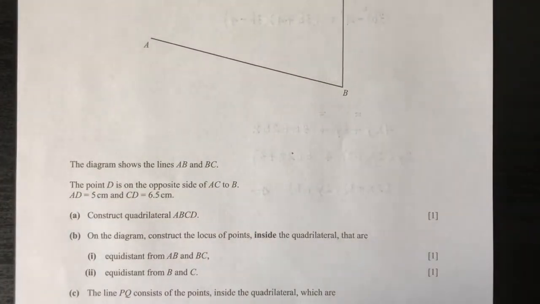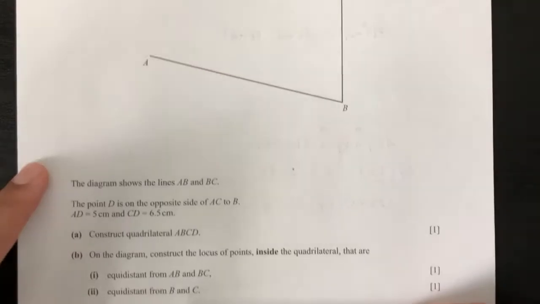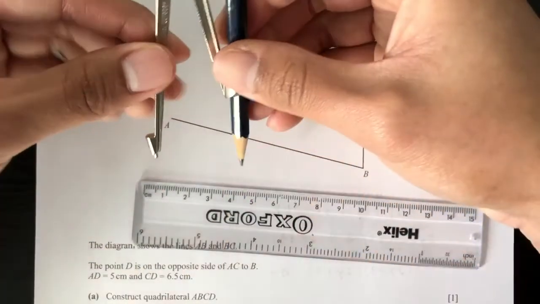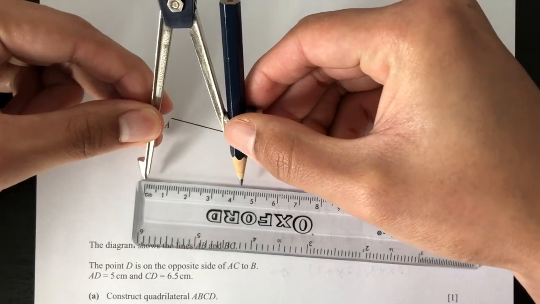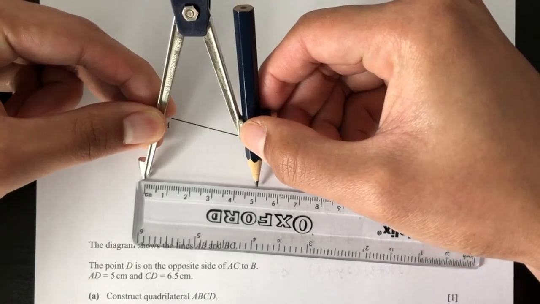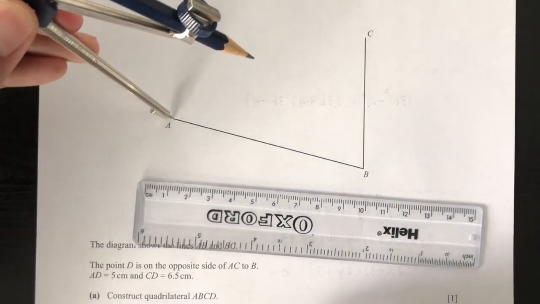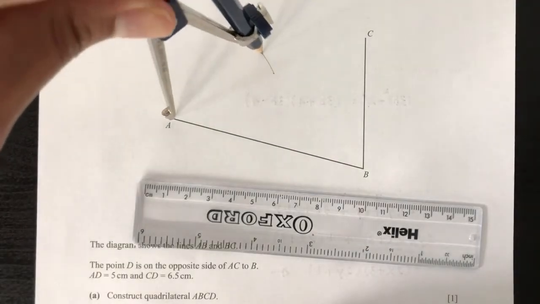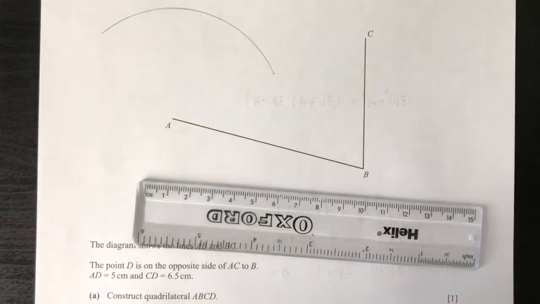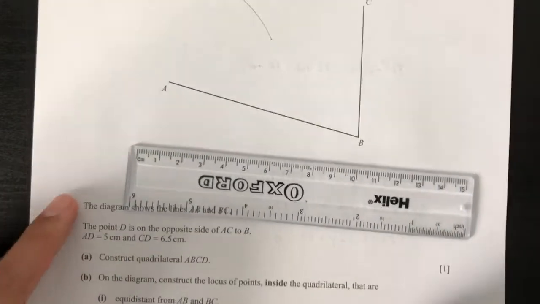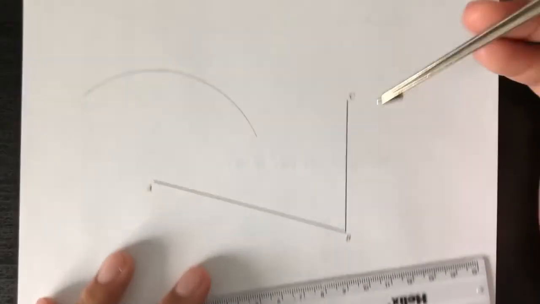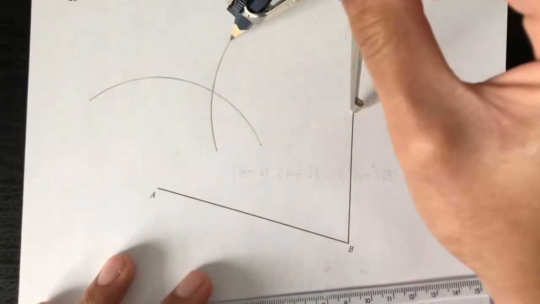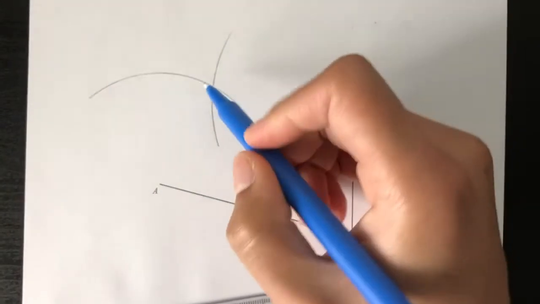So pretty easy. First, go to your point A and measure 5 centimeters. Make sure your pencil is sharp, because it is important to have accurate drawings in these kinds of questions. So that is 5 from A, and draw your first arc in this direction. Now CD is 6.5, so measure 6.5, go to your point C, and intersect the arc. At the point of intersection, that will be your point D.